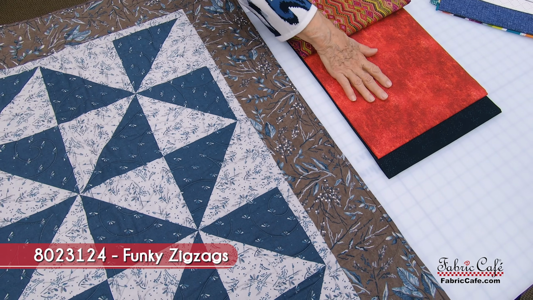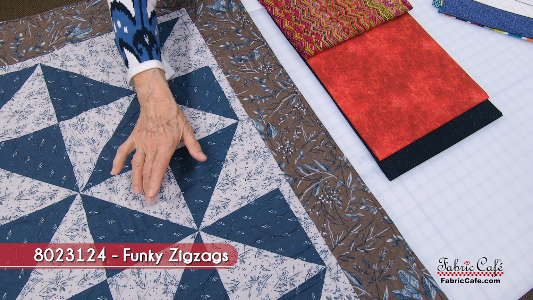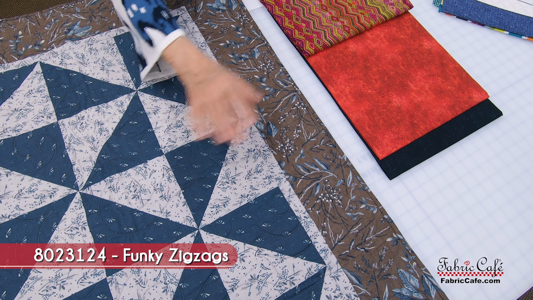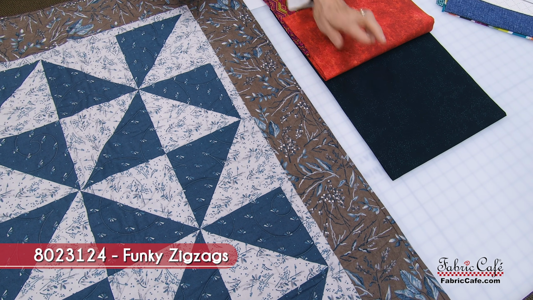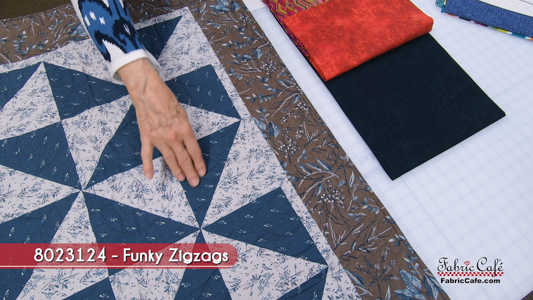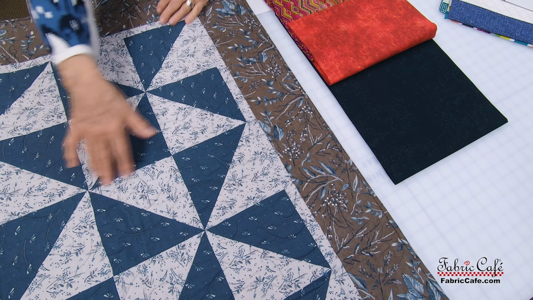Okay, the number 2 fabric is going to be what we call the background. So it's going to be the lightest of the 2, and that will be one of the parts to your half square triangle. And then the number 3 is here in the number 3 spot. And so you see how we get that contrast, which then makes you be able to see that pinwheel.